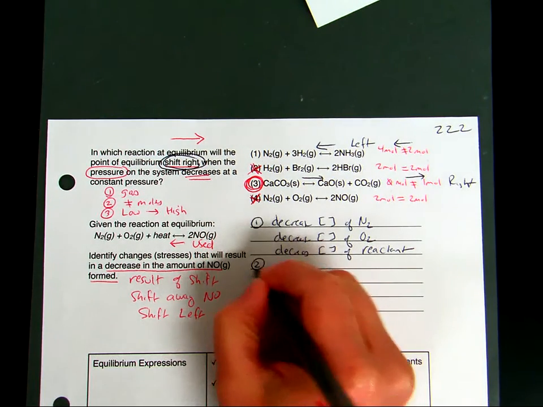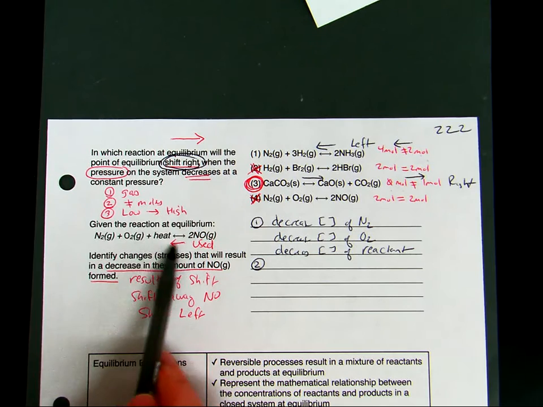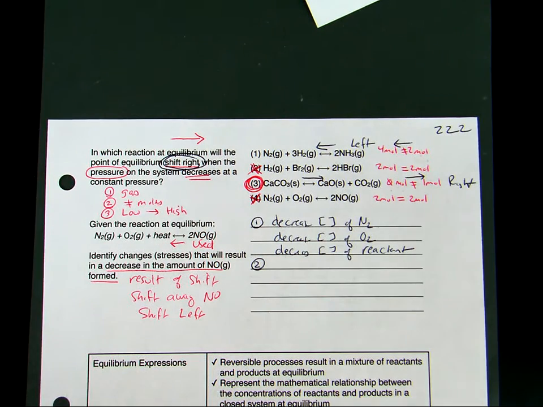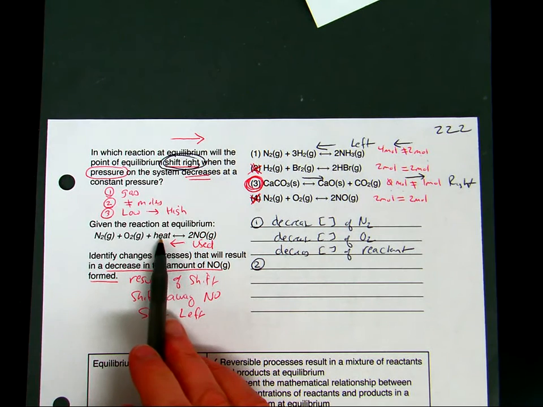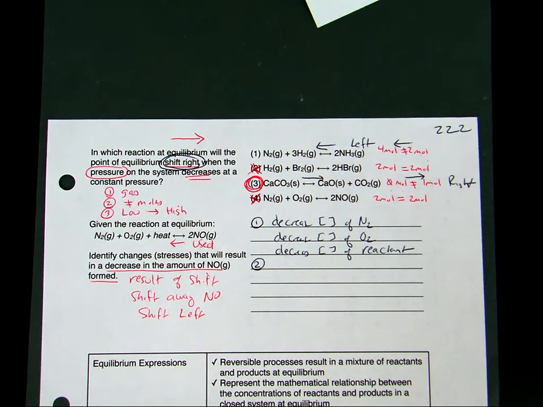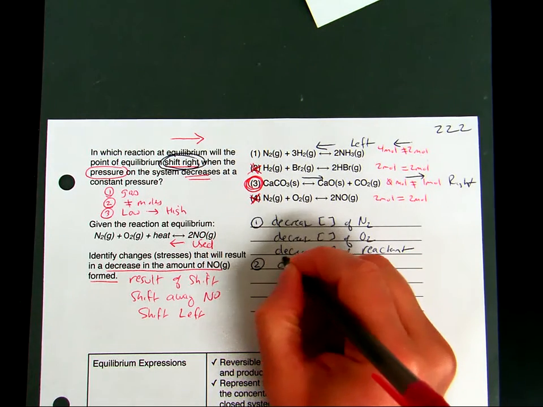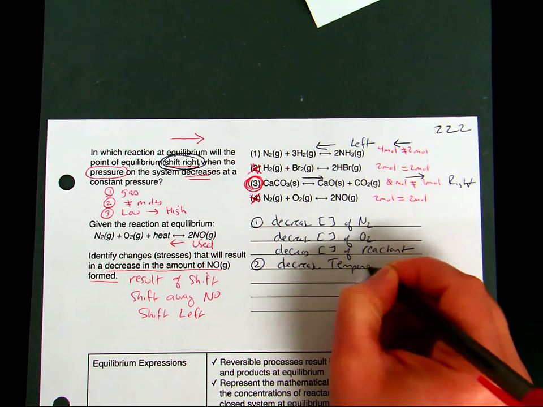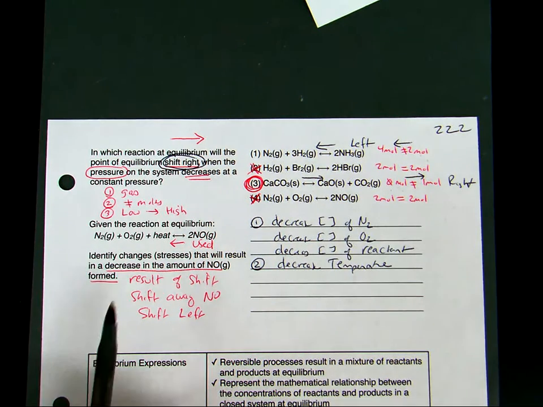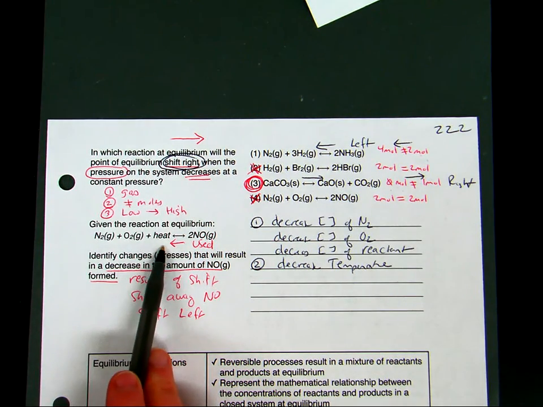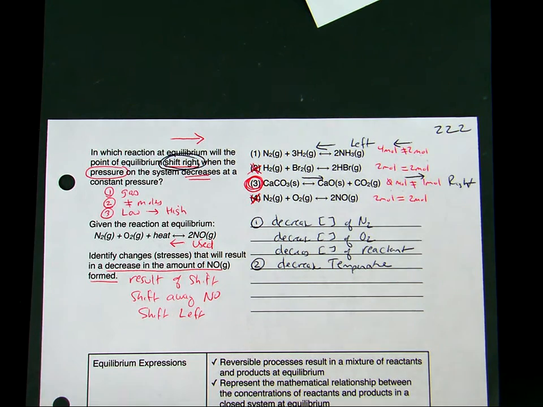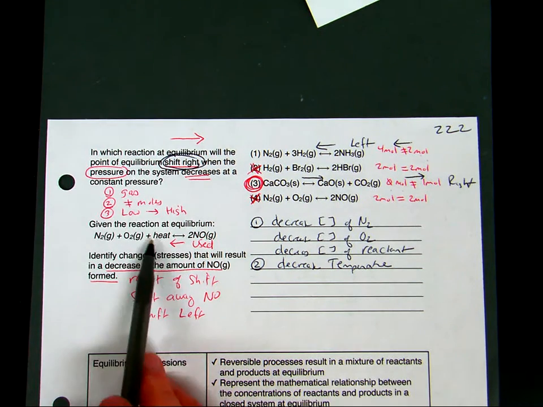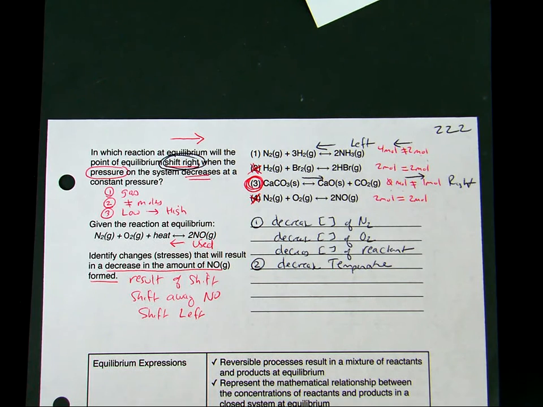Number 2, we could talk about the idea of heat. We want to remove heat from the system, so we could say decrease the temperature of the system. The stress would be us manipulating the temperature, and when we manipulate the temperature we are manipulating the amount of heat.